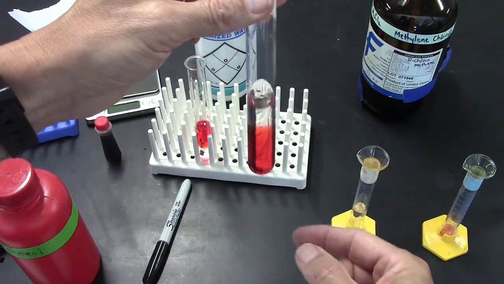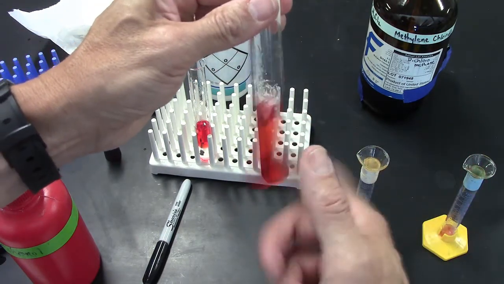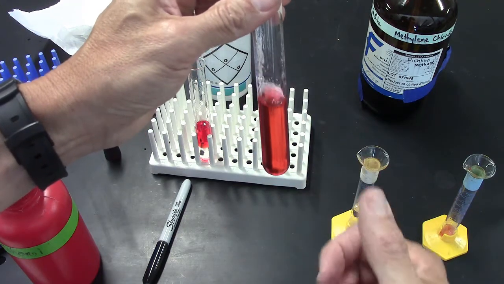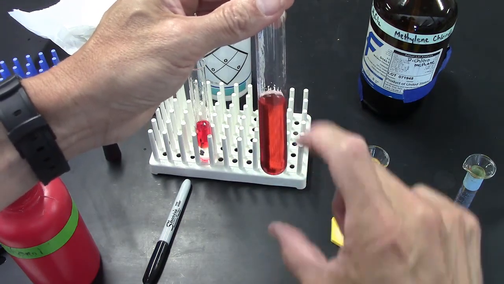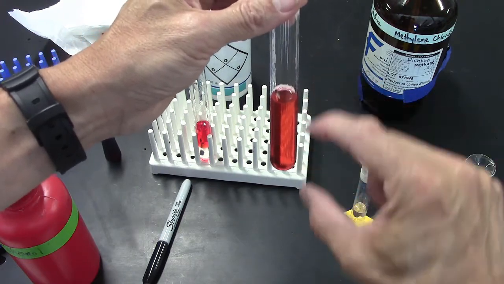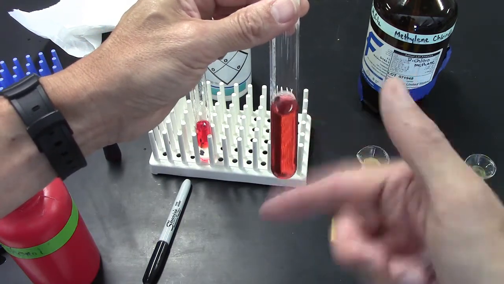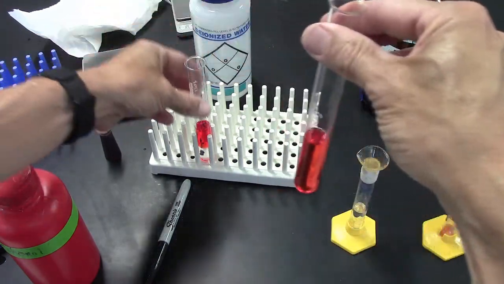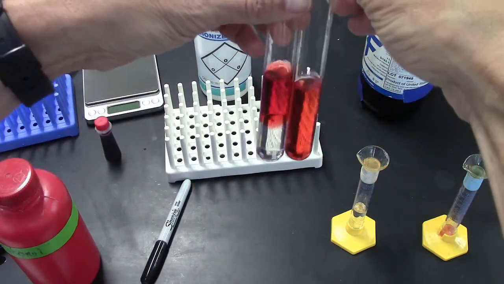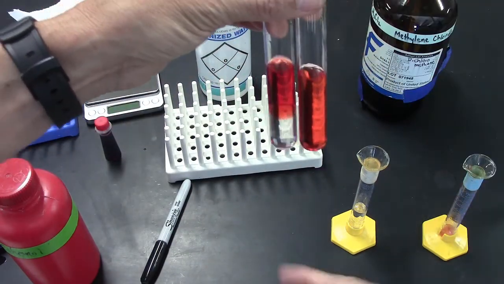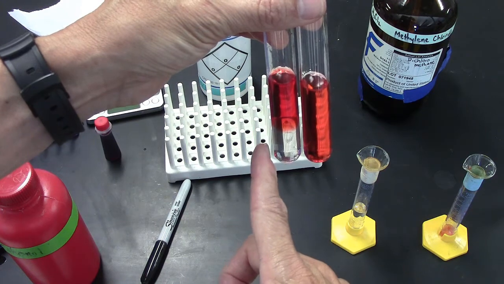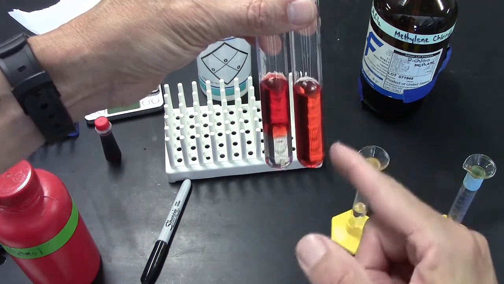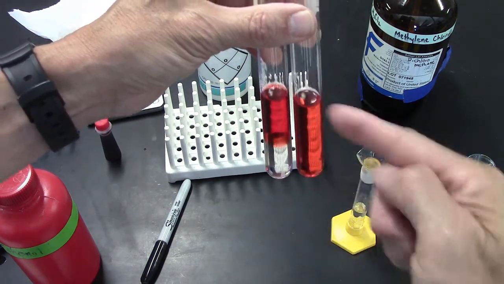But now if I shake this one, it won't separate into two layers. They're all just mingled together. So sometimes you can keep two distinct layers like this, and sometimes they'll mingle together. Even though the liquids have different densities, sometimes they'll mingle together.